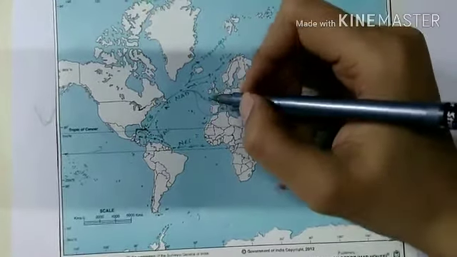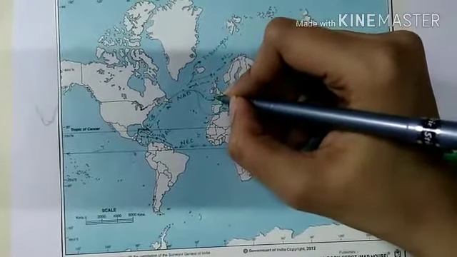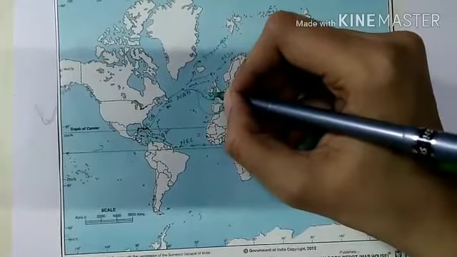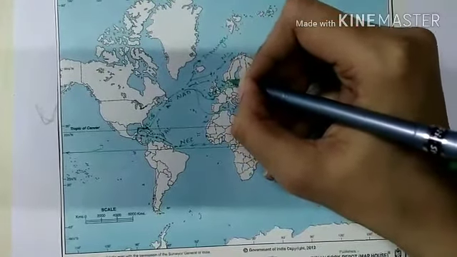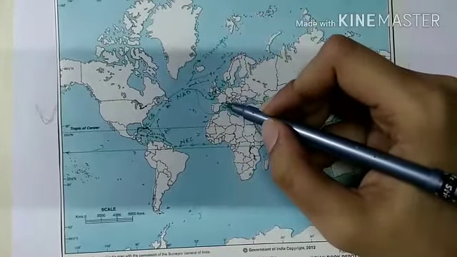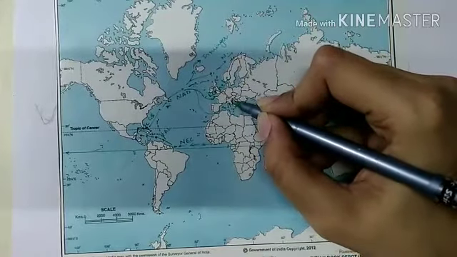The one entering the Bay of Biscay is known as Rennell current, and the one entering the Mediterranean Sea is known as Mediterranean current.